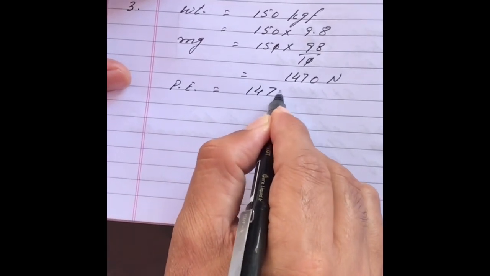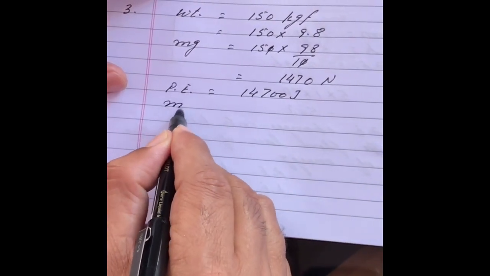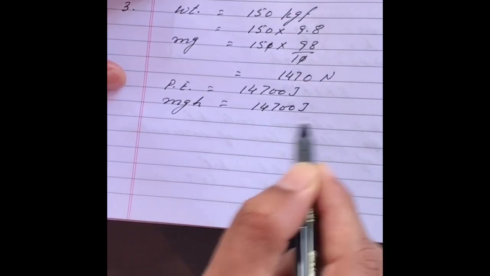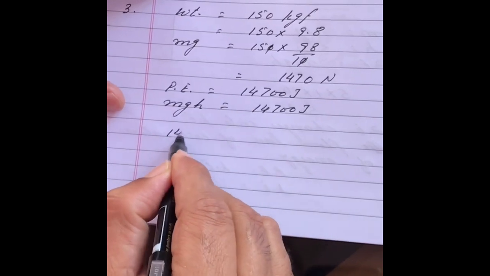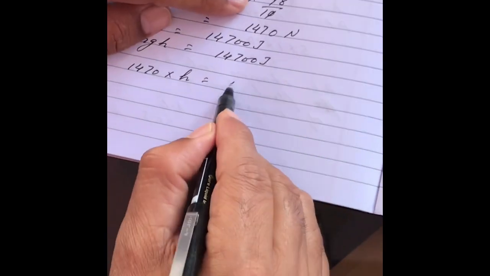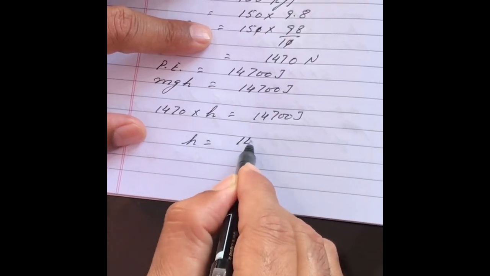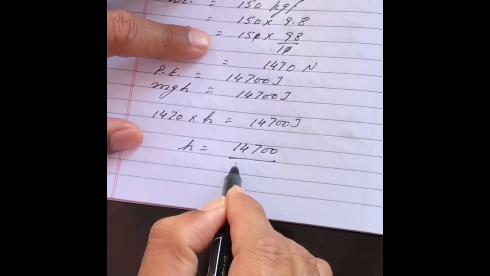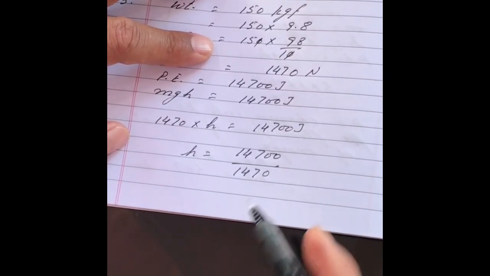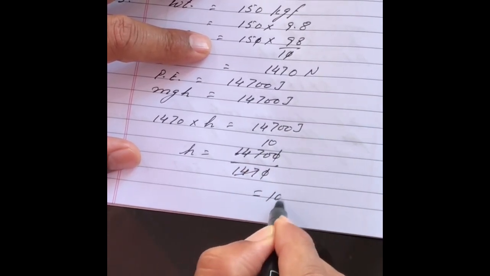Now potential energy is given, that is 14,700 joule. Potential energy is mgh, that is 14,700 joule. mg is 1470. h I have to find. h is 14,700 joule upon 1470. This will get divided on the right hand side. So h is 10 meter.